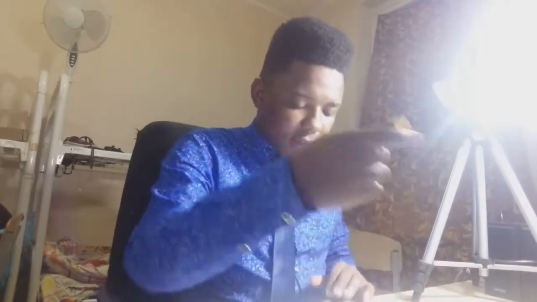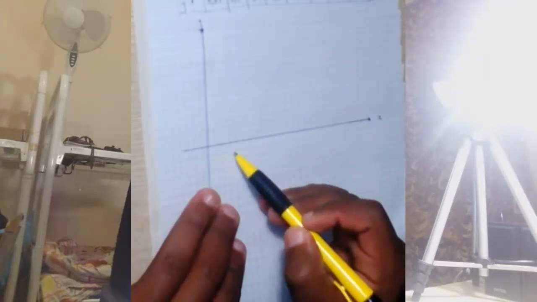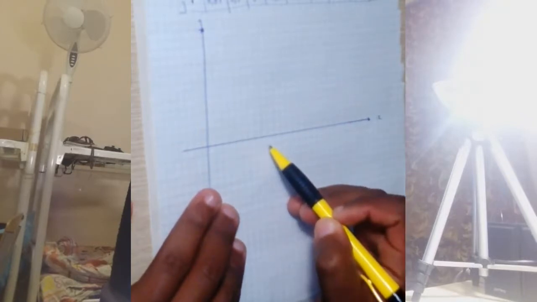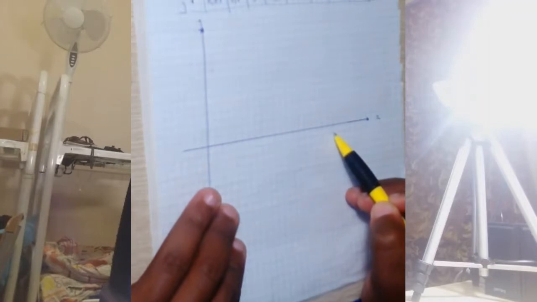So I need to find the scale that I might need to use on the x-axis. So how many values of x do I have? I have them 1, 2, 3, 4, 5, 6, 7, 8, 9, 10. 10 values. So let me see if I put each value after two boxes. 1, 2, 3, 4, 5, 6, 7, 8, 9, 10.